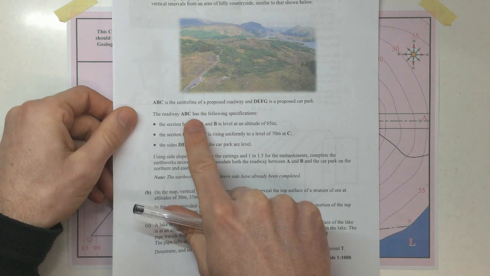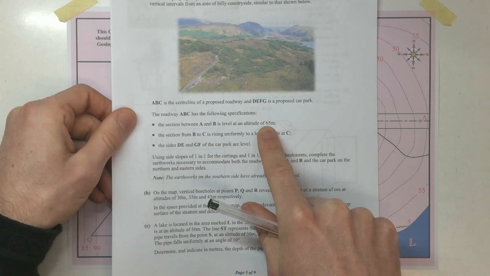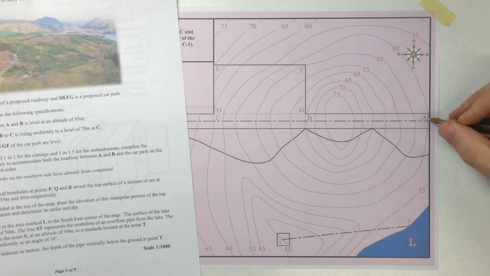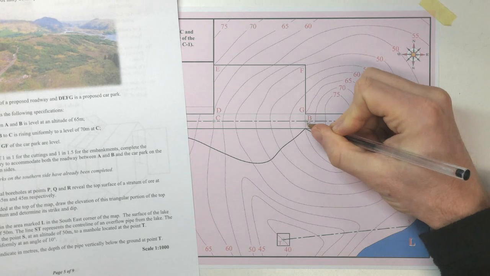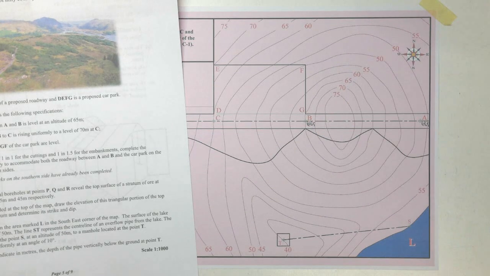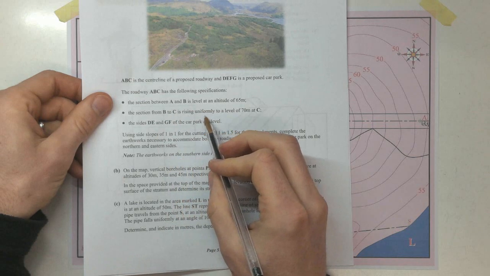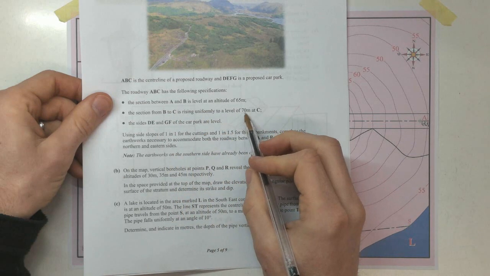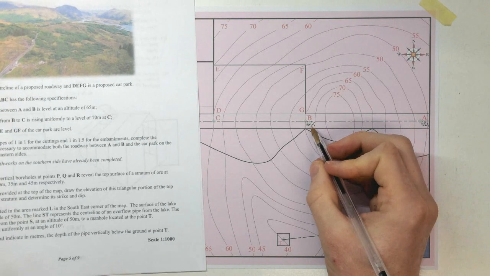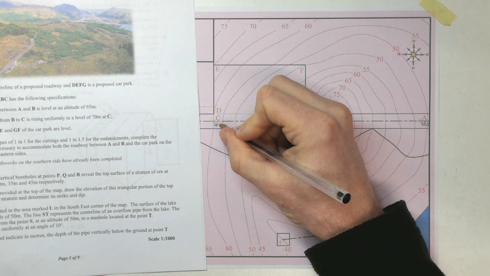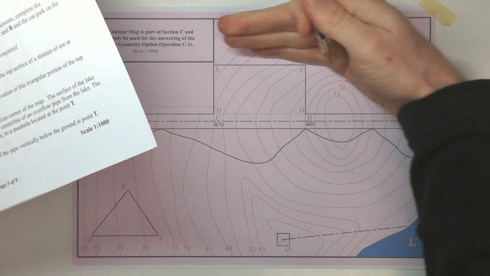The roadway ABC has the following specifications. The section from A to B is level at an altitude of 65. So A is at 65 and B is at 65. The section from B to C is rising uniformly to a level of 70. So B is at 65, and C is rising then to 70. That's going to affect what's going on out here.